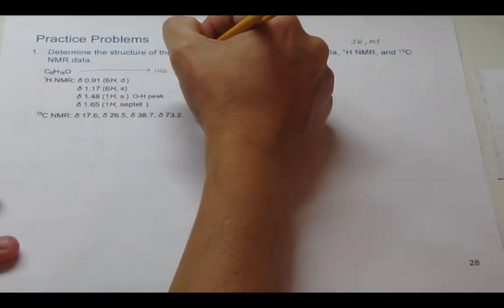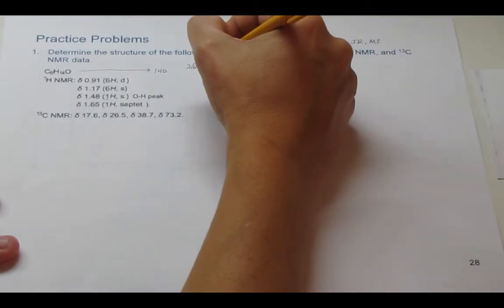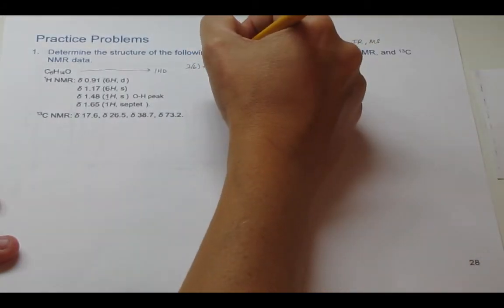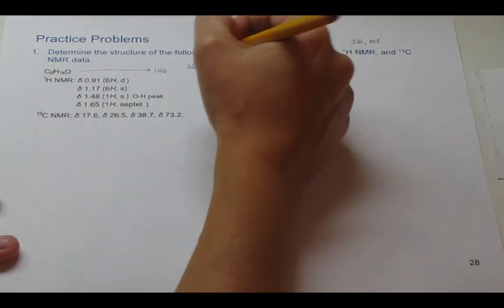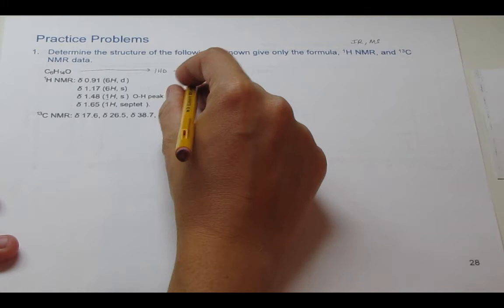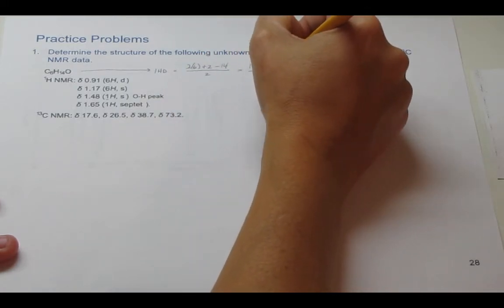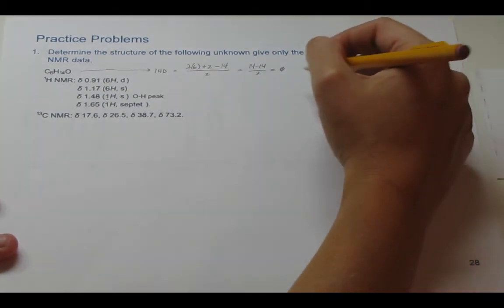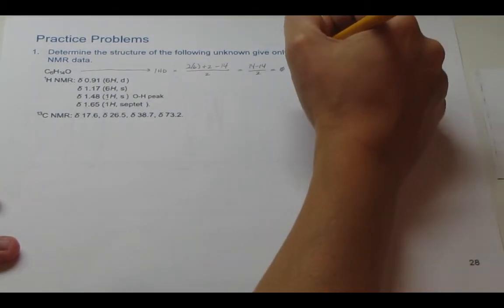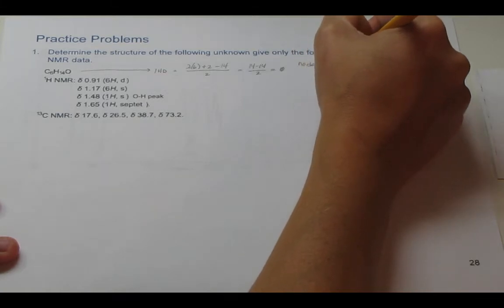Okay, so that is 2N plus 2, 2 times the number of carbons, plus 2, minus hydrogens, ignore oxygen, and divide by 2. So that's 12, 13, 14, minus 14 over 2, which is 0. So 0 unsaturations means no double bond, no ring.